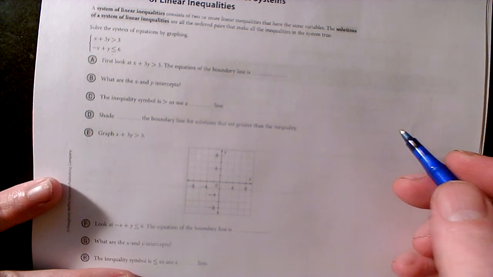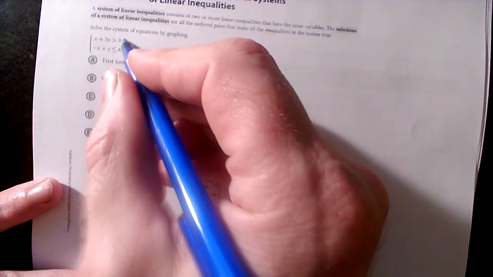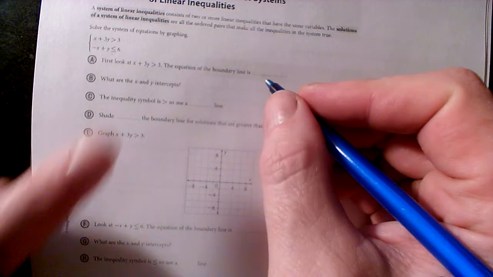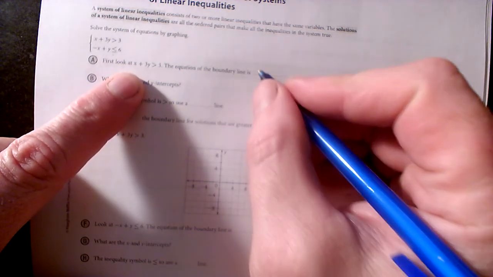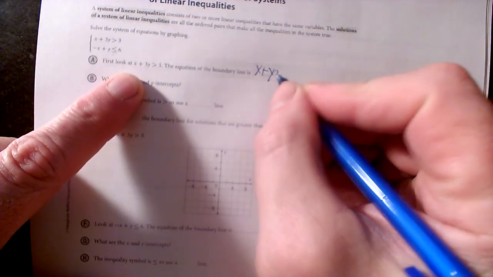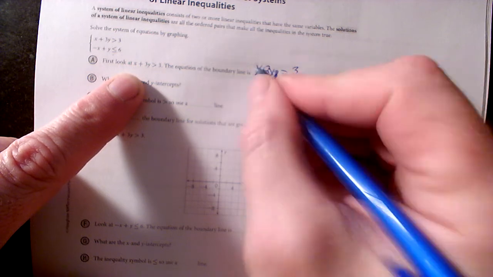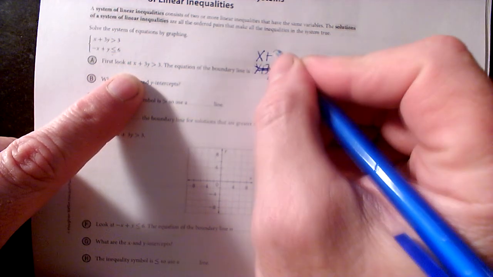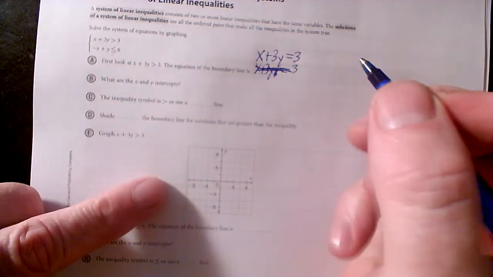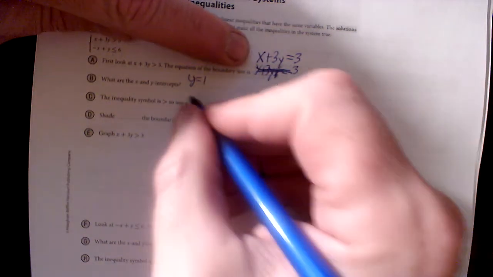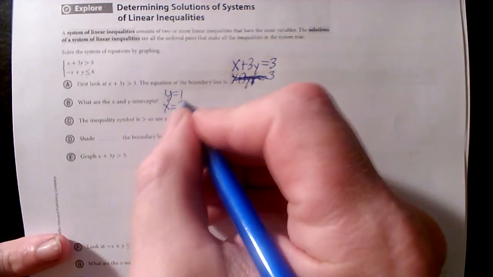So they want us to solve this system. There's two equations in there, but they're both inequalities this time. So the equation for this boundary line here is just x plus 3y equals 3. Let's write that again. X plus 3y equals 3. So we can get our x and y intercepts of this real quick. If I cover that up, I get my y-intercept of y equals 1. I get my x-intercept. If I cover this guy up right here, my x-intercept is 3.